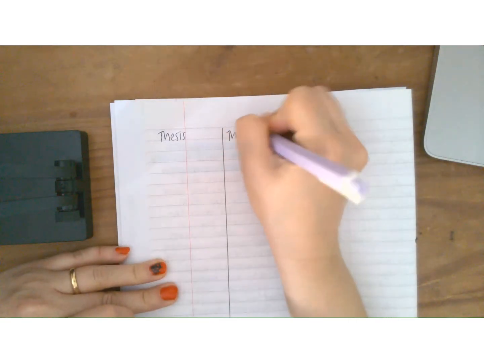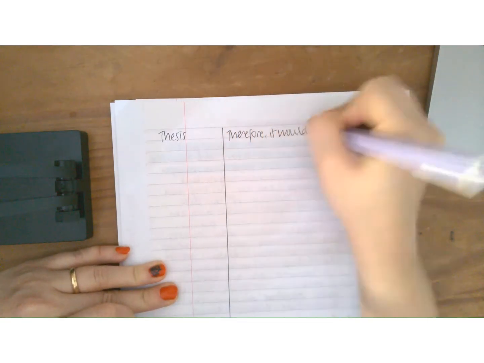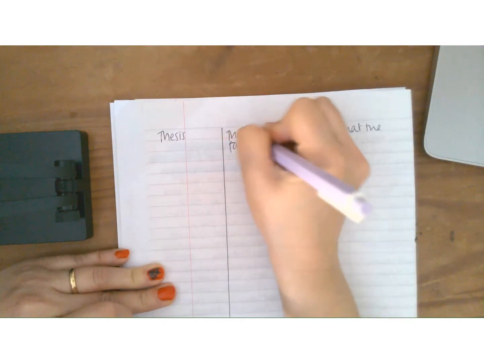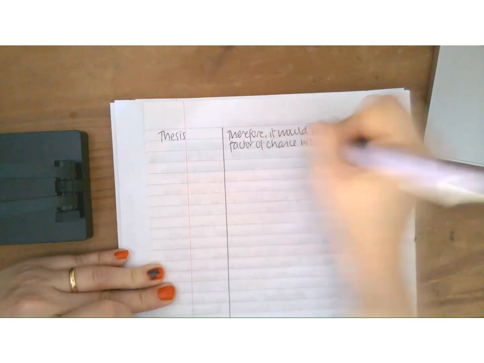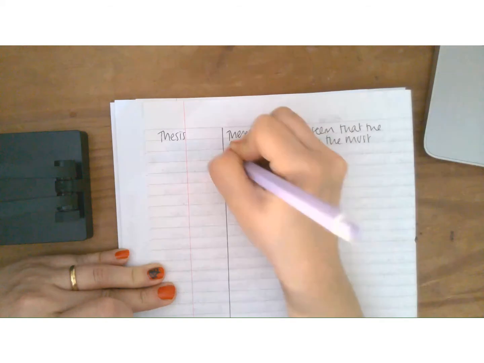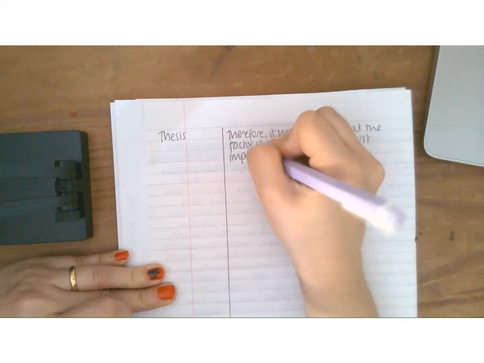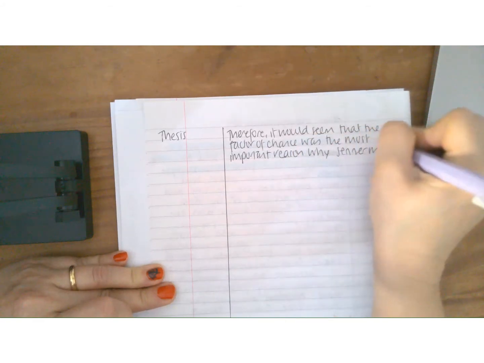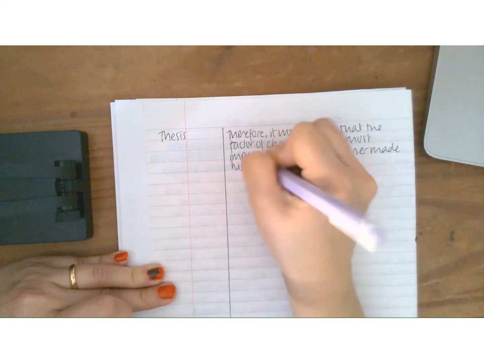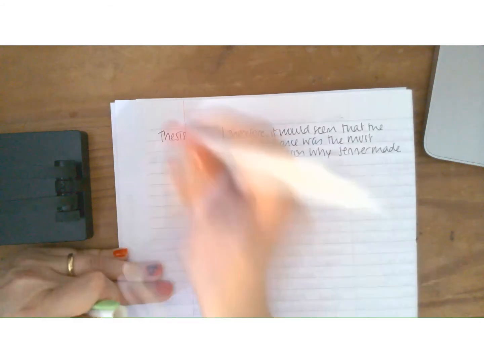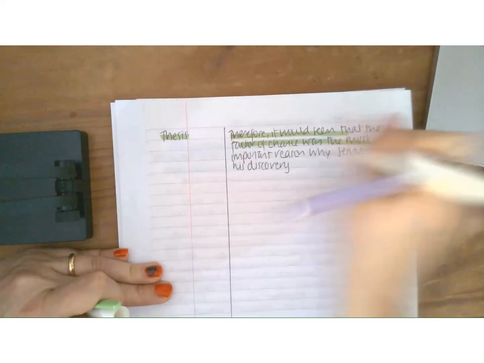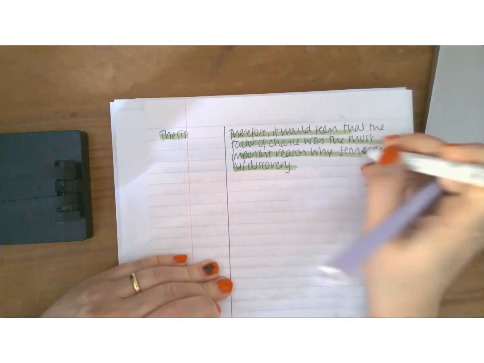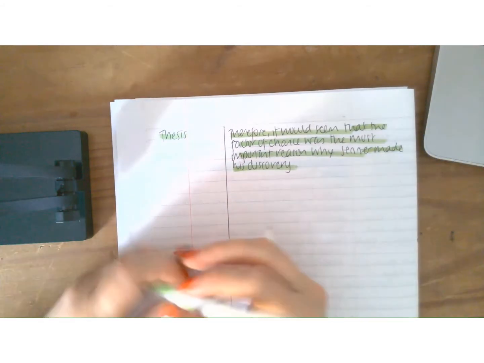Therefore, it would seem that the factor of chance was the most important reason why Jenner made his discovery. Okay. Now, what a lot of people would then do is they would go on to tell me again all the reasons why chance was important. But you've already done that because you'd have already written a paragraph about chance. What you need to do is you need to tell me why chance was the most important reason.